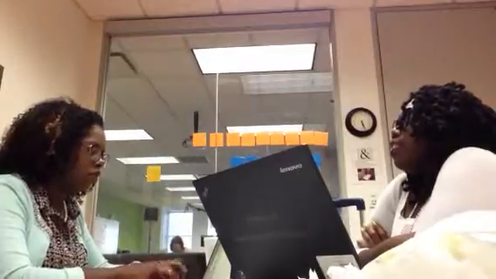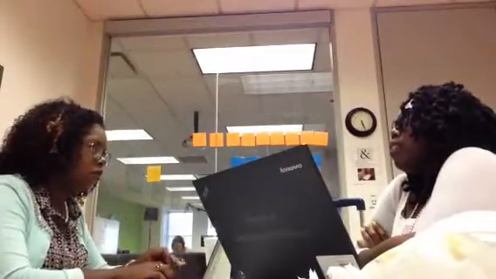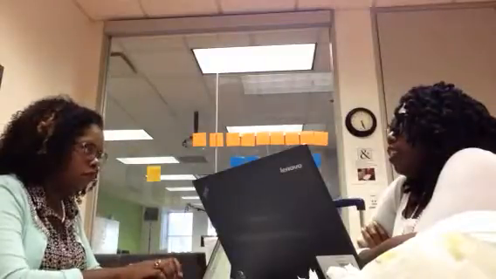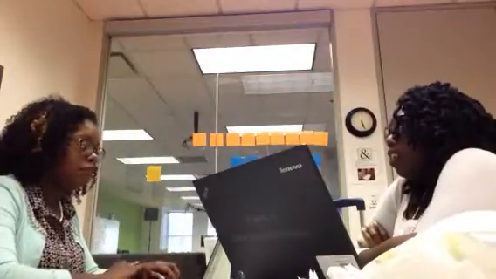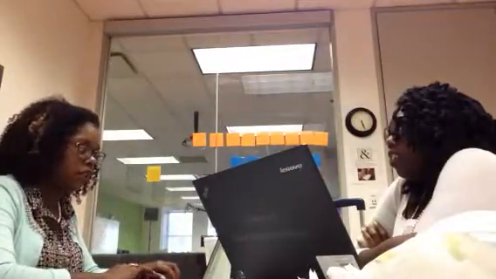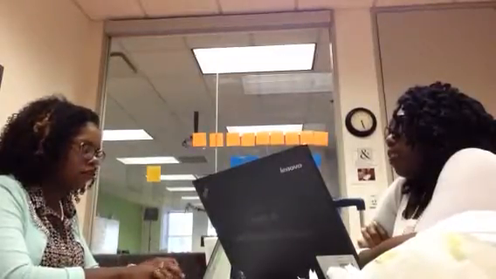Off of the prompt and their focus, whatever their answer is to the focus or whatever it's telling them to do, they have to support it with evidence from the text. So whatever you're annotating has to support your focus. Okay, so they're using the prompt to find evidence to support their focus? Mm-hmm.